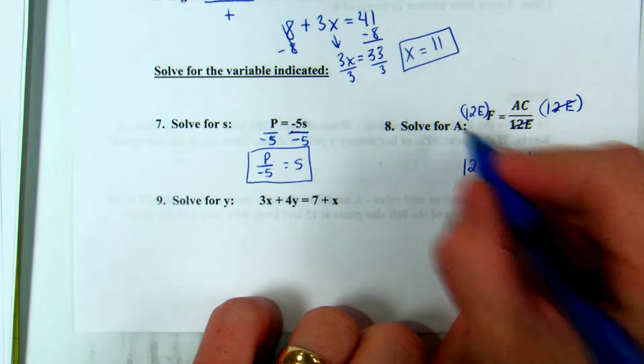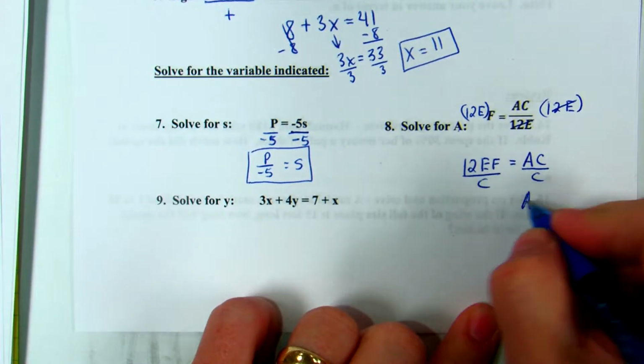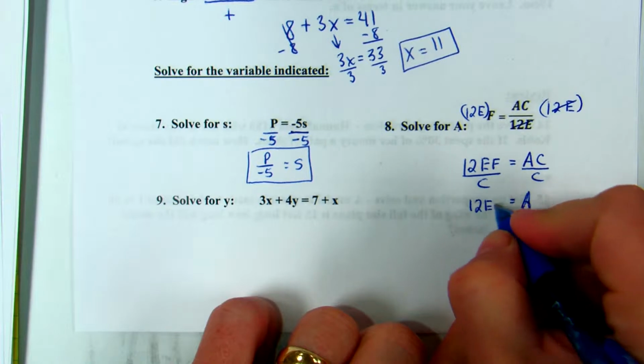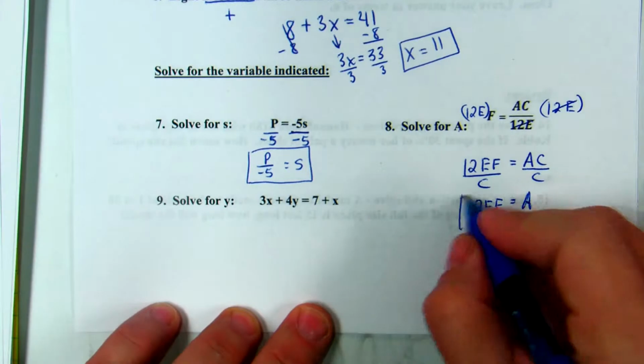Now we want to solve for A, so we'll divide by the C, and A will be equal to 12EF over C. And that should be your answer for number 8.